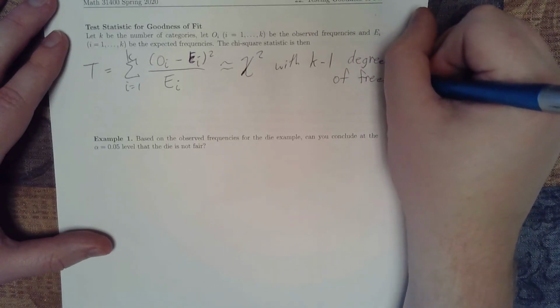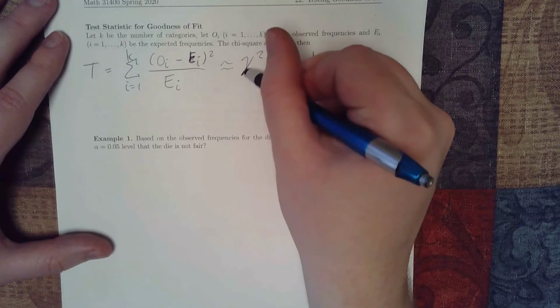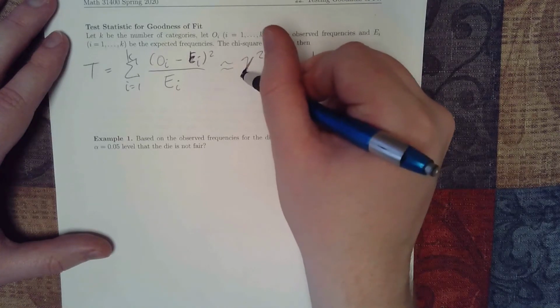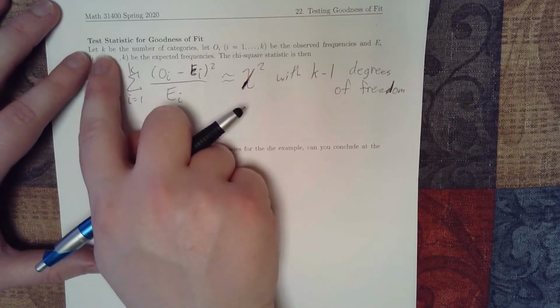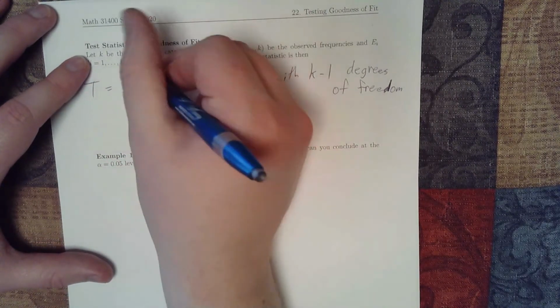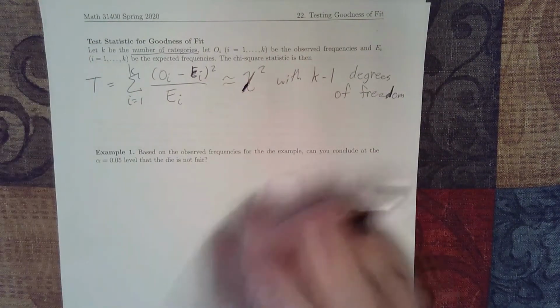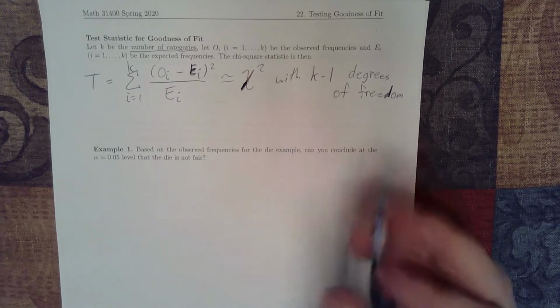I want to point out something here. Normally when we're looking at degrees of freedom, it's something related to the sample size, but not in this case. In the case of chi-squared, our degrees of freedom is related to the number of categories we have, so this is something we want to be careful of. In this case, we have 6 categories, so our degrees of freedom should be 5.